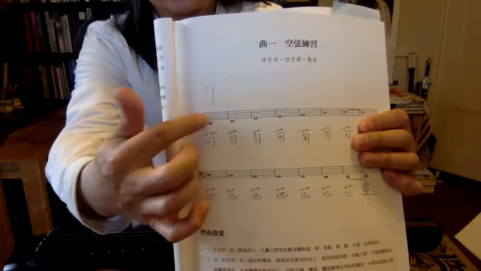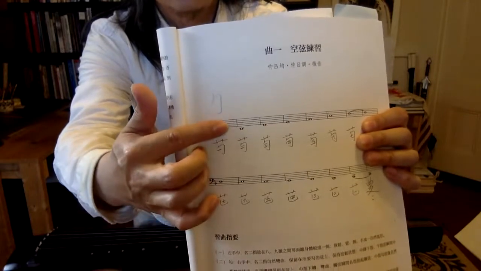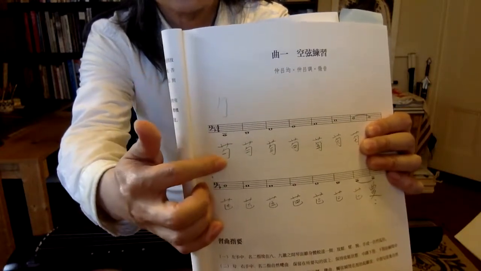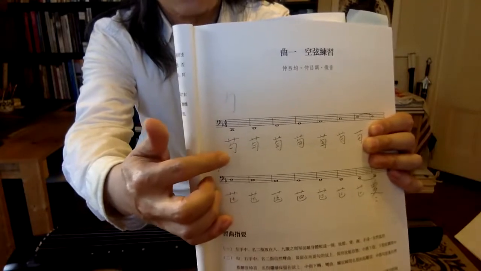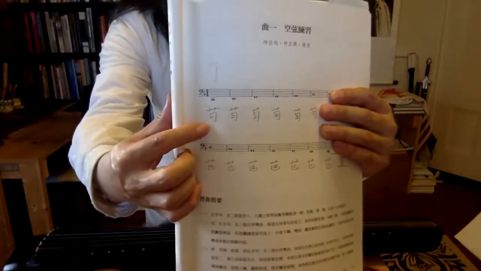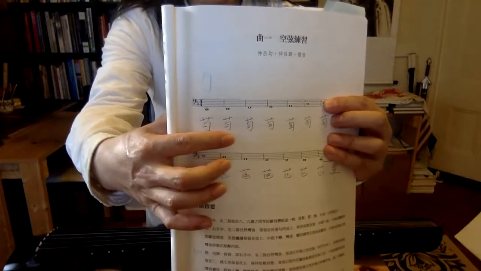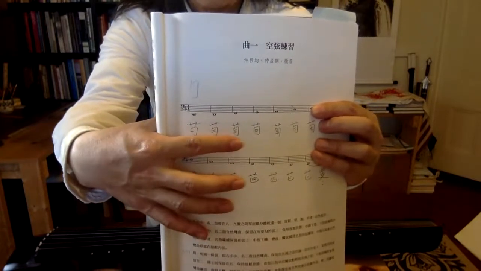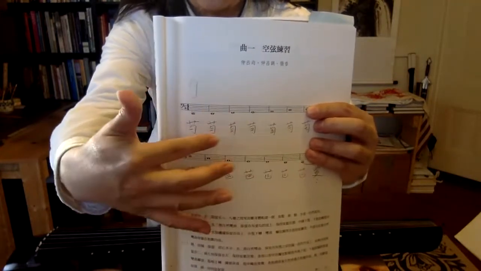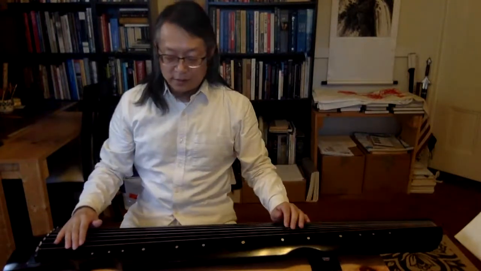So this is the first fingering. The upper part indicates open string. The lower part, you see Go, and then you see a number. That number on the lower part indicates the string number. Together, that means open string, Go, first string, and then open string, Go, second string, open string, Go, third string, open string, Go, fourth string, etc. Today we are just going to learn that line, just one fingering. So this is Go. I'm going to play this.